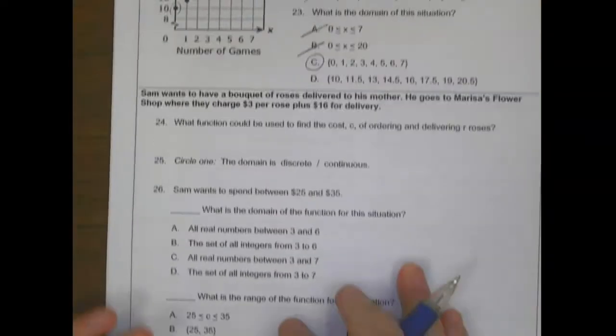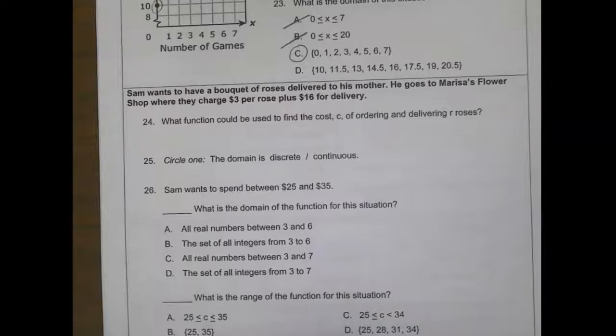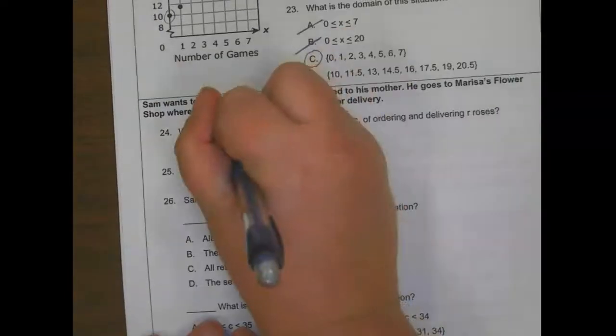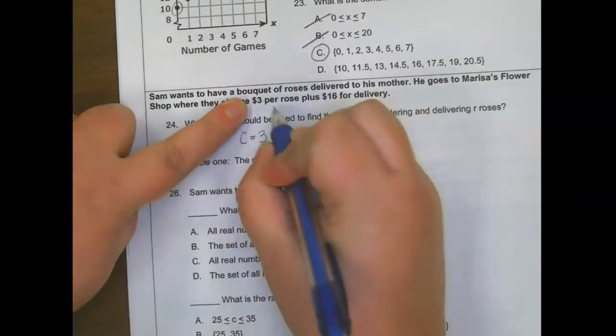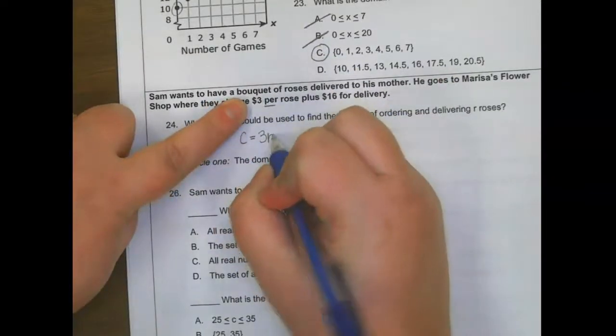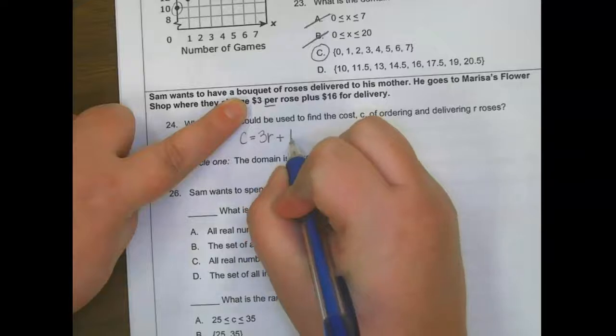Let's look at number 24. Sam wants to have a bouquet of roses delivered to his mother. He goes to Marissa's flower shop where they charge $3 per rose, plus $16 for delivery. What function can be used to find the cost of ordering and delivering roses? So my cost is going to be $3 per rose. That word per is going to tell me multiplication, plus 16 to deliver.